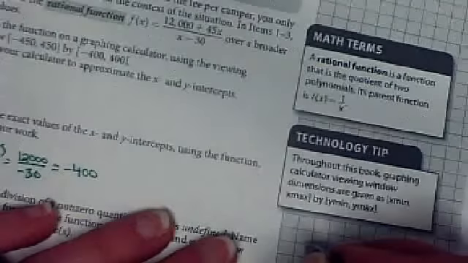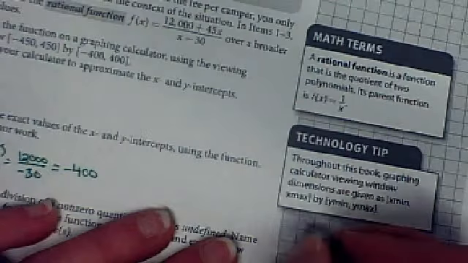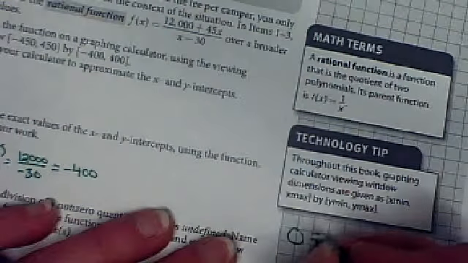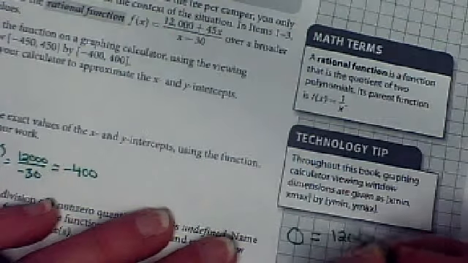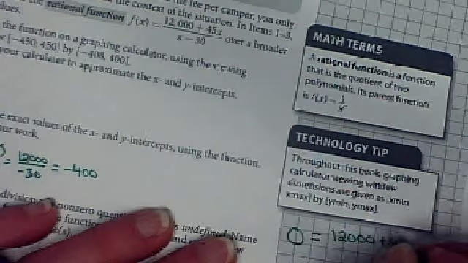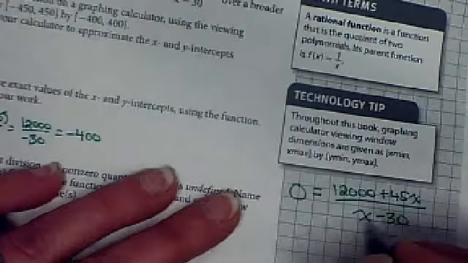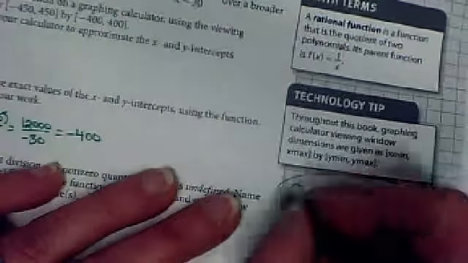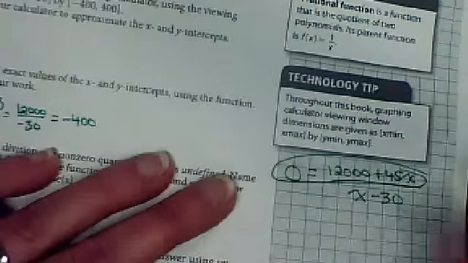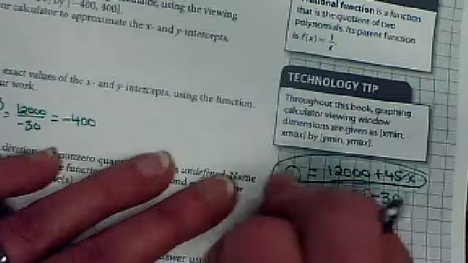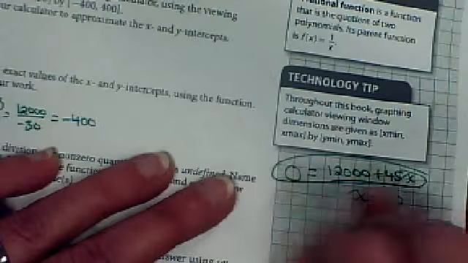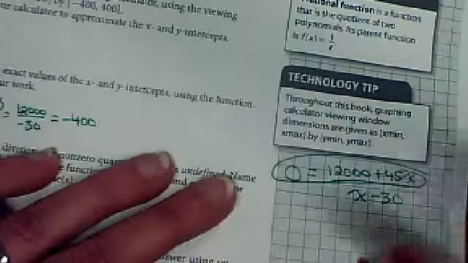When you have a fraction, the only way for a fraction to equal 0, remember the denominator can never be 0, so the only way for a fraction to equal 0 is if the numerator is 0. And even if you don't believe me on that one, if I cross-multiplied 0 times all of this, it would just be 0.